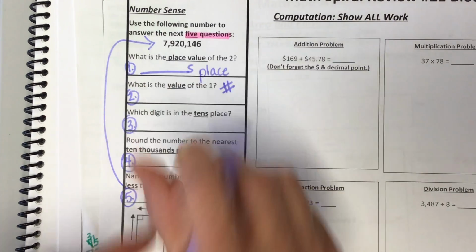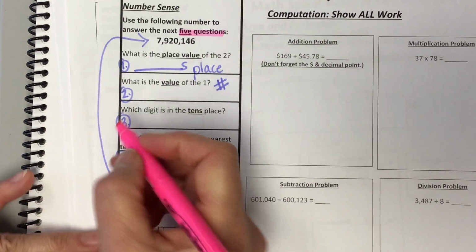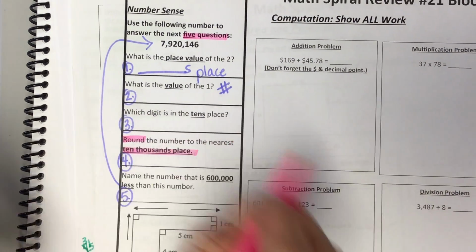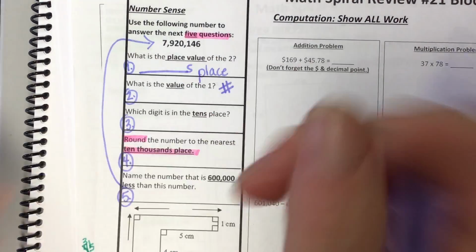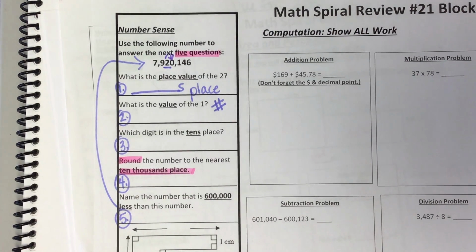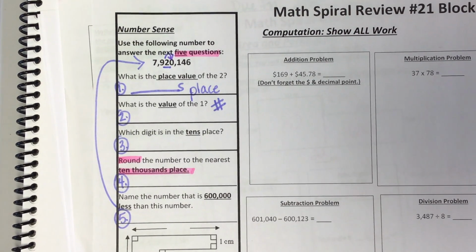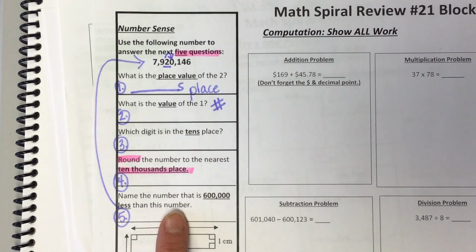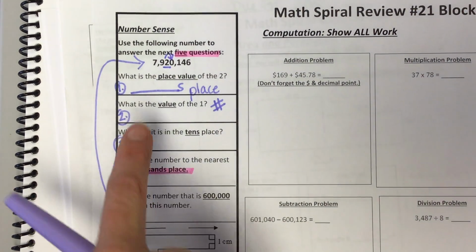Round the number to the nearest 10,000s place. Let's go ahead up here and underline the 10,000s digit. We can even draw our arrow. And then name the number that is 600,000 less than this number.